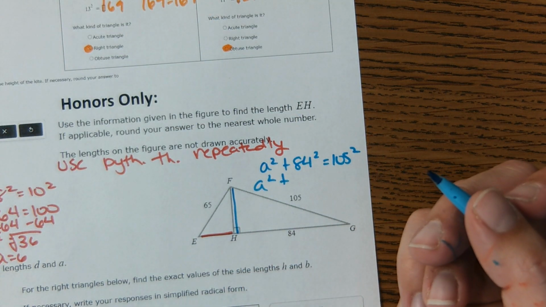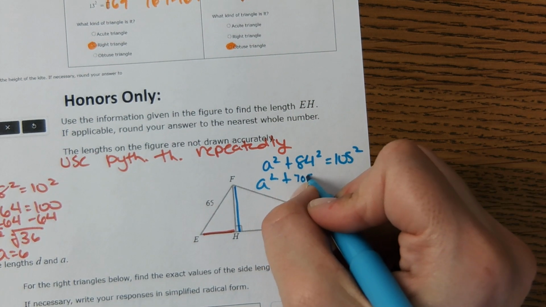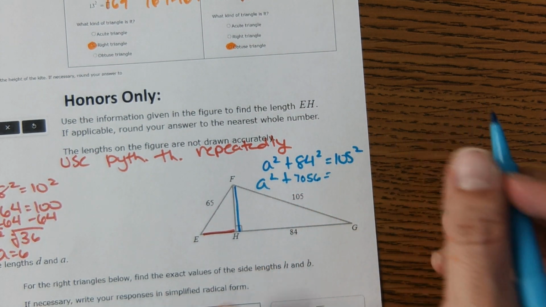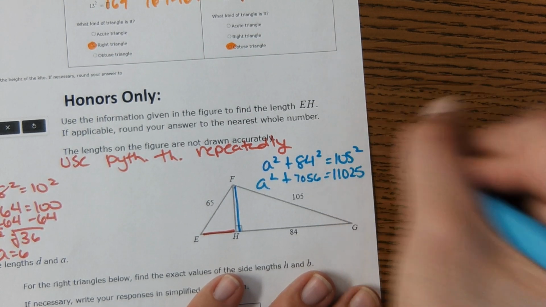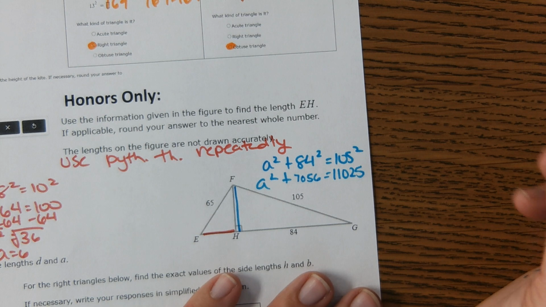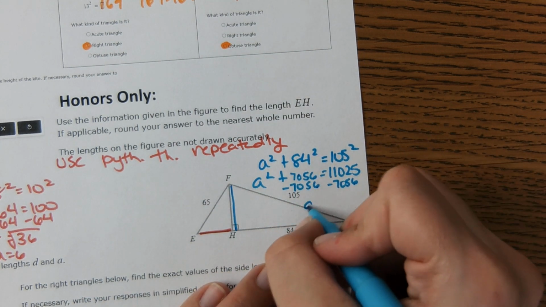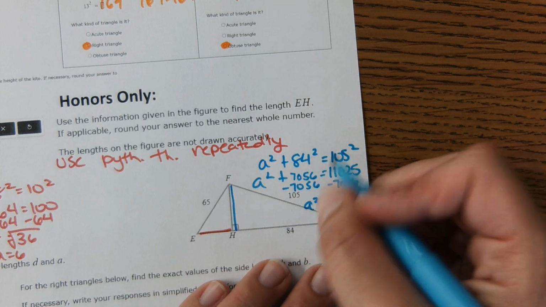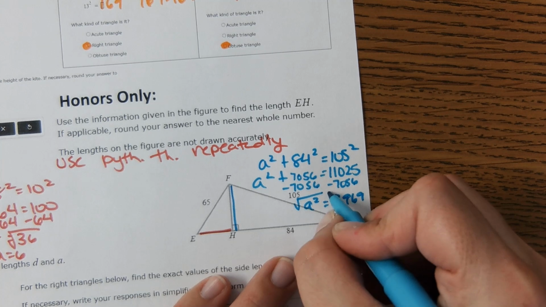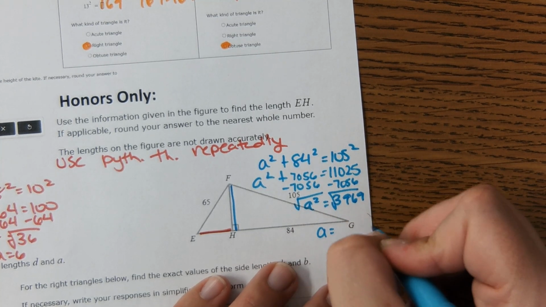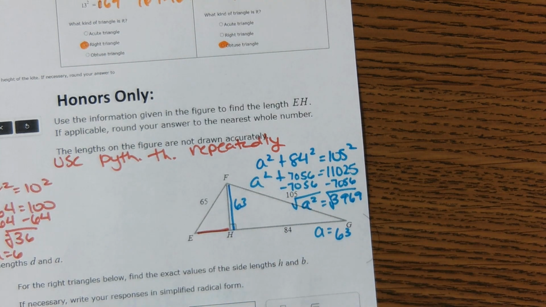84 squared is 7056. And 105 squared is 11,025. Subtract from both sides. A squared equals 3969. Square root, and a equals 63. So that's this length.